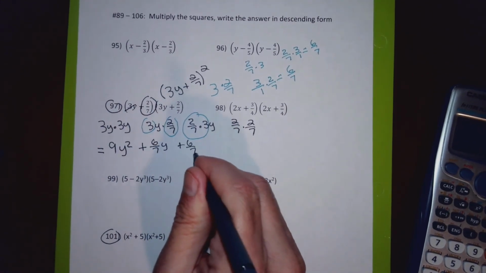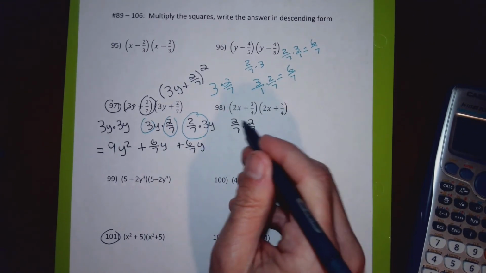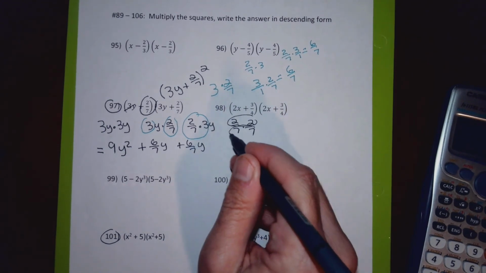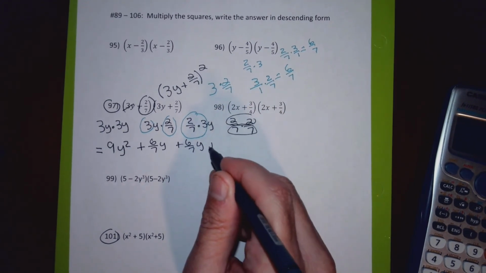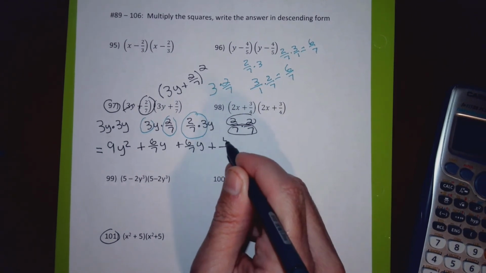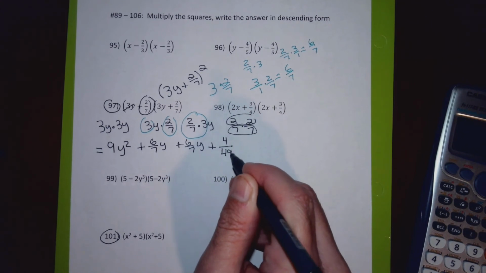And then the last multiplication, I do 2 times 2 and get 4. Multiply across the numerators and across the denominators. They're both plus, so the sign between is going to be a plus. The numerators, 2 times 2 is 4. The denominator, 7 times 7 is 49.